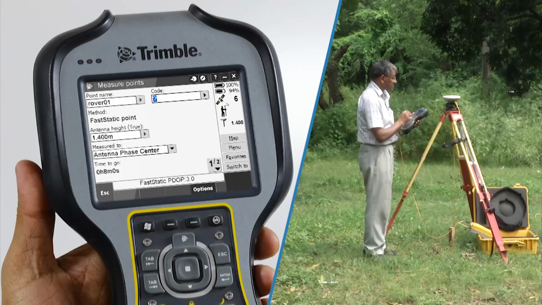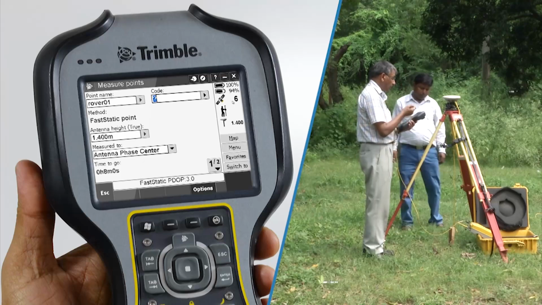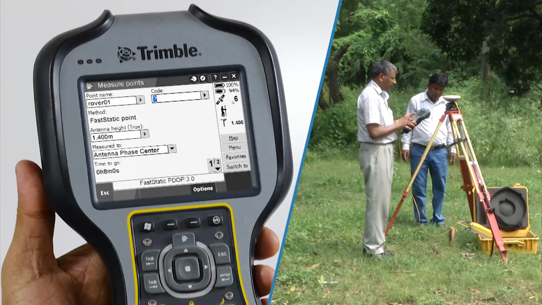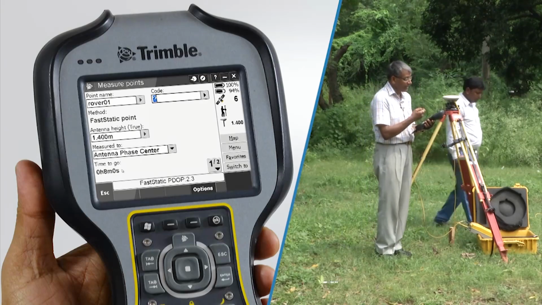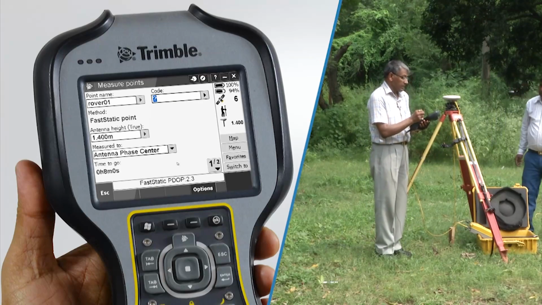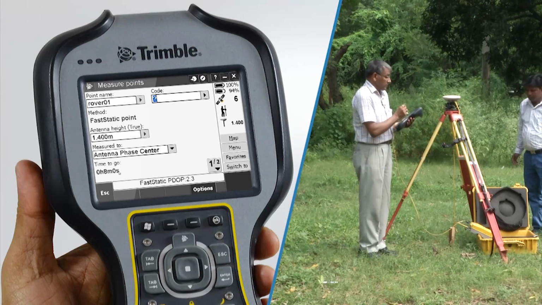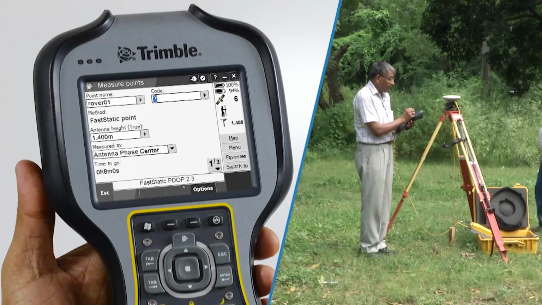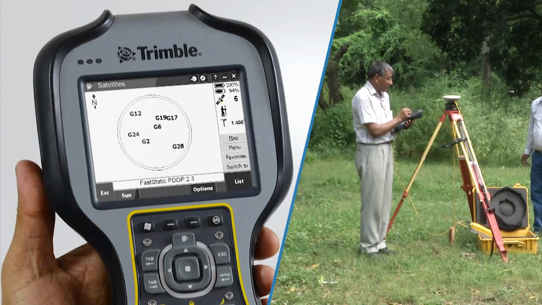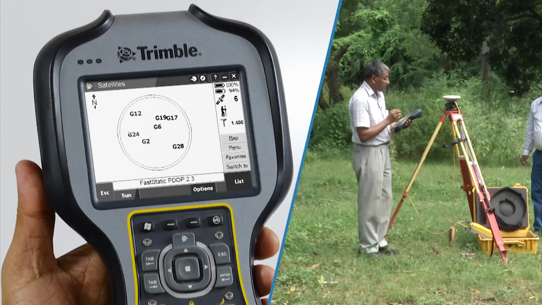So, it has started measuring. This is the time to go, that means we have to take a minimum of 8 minutes. We may increase it also. In the meantime, we can see that the PDOP is 2.3 and the height of the antenna is 1.400, what we have entered, has been given correctly. There are 6 satellites and these are the 6 satellites which can be seen now.